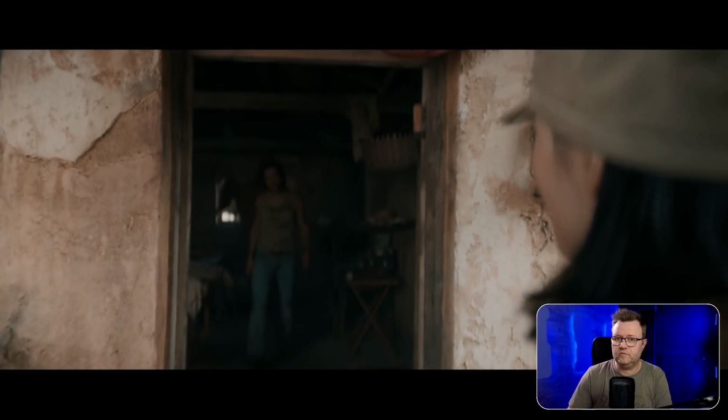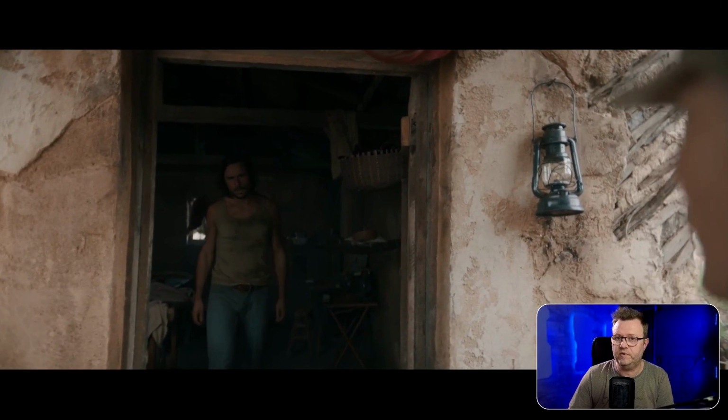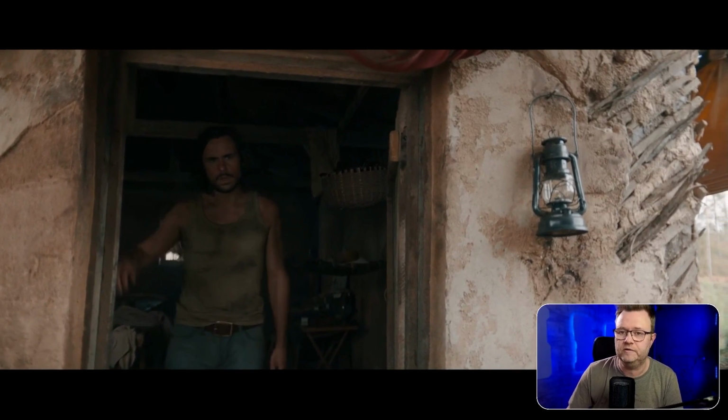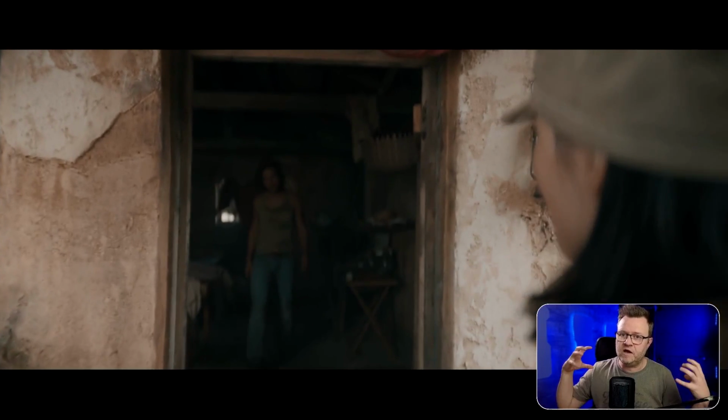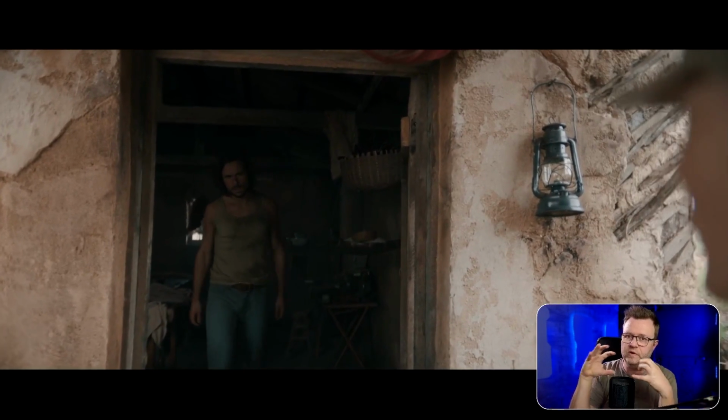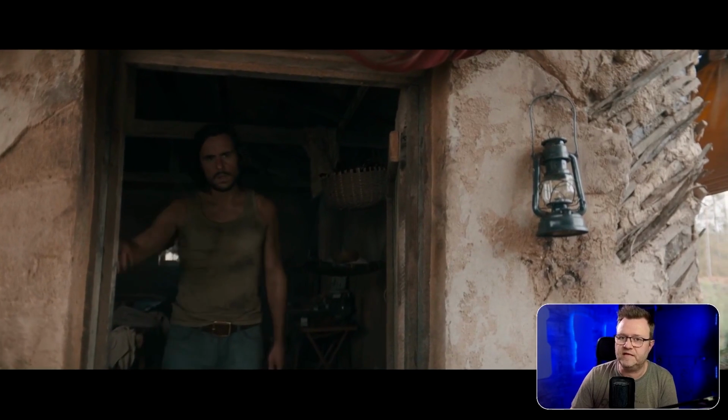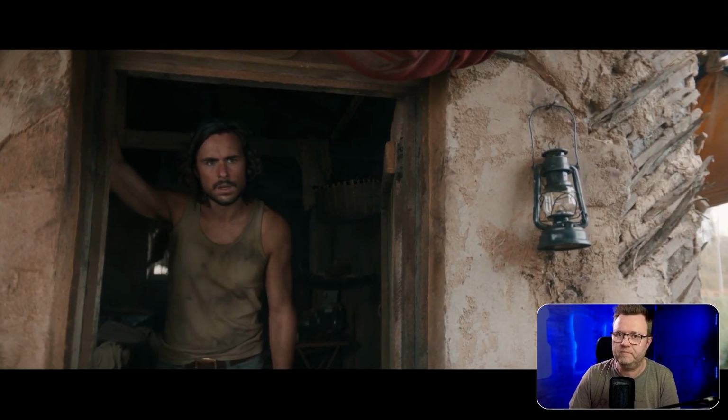So check this out. We're converging as he's coming out, but also converging around her. So it's like everything concentrates in a really important moment here. And that's what converges do, and it works every time.